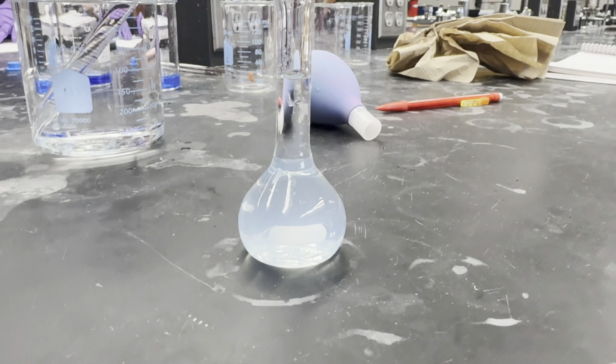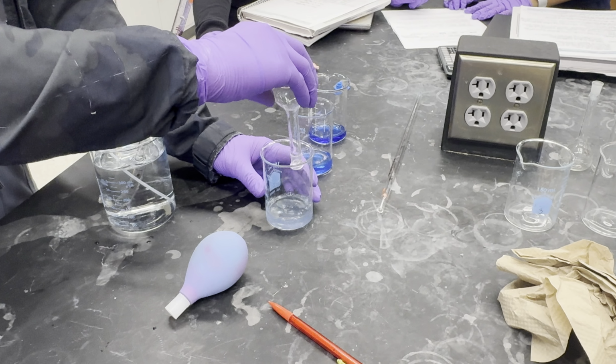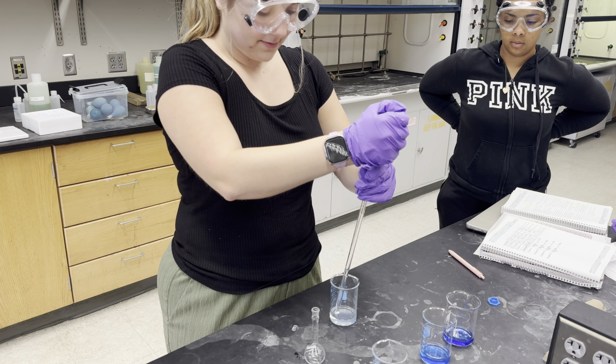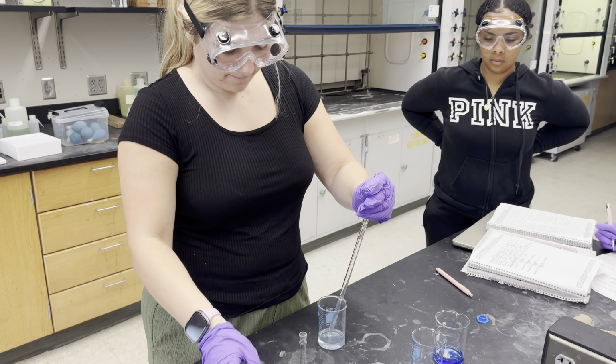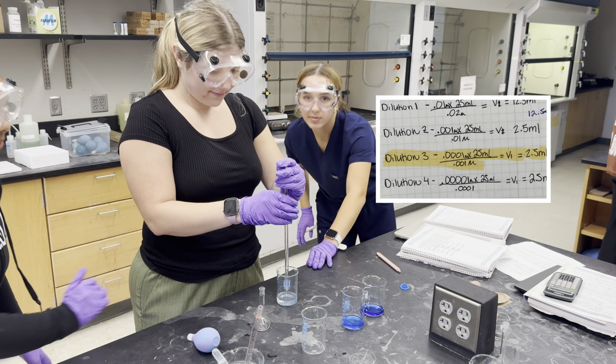Here's an example of a 25 milliliter volumetric flask with a meniscus filled exactly to the line. And don't be afraid to ask for help from your lab mates when reading the meniscus on the graduated pipette.